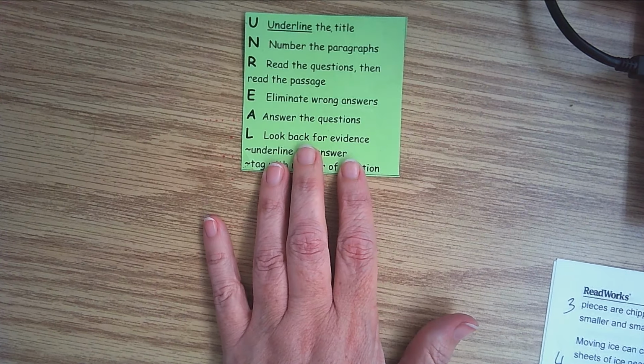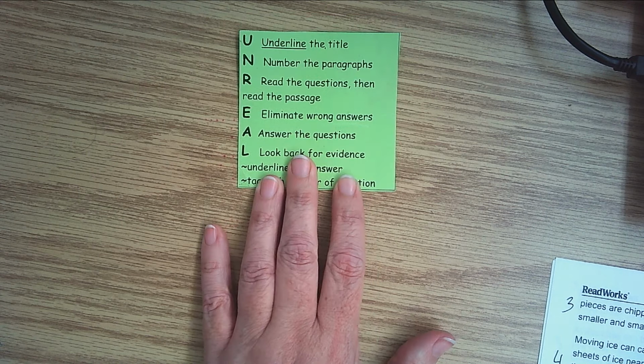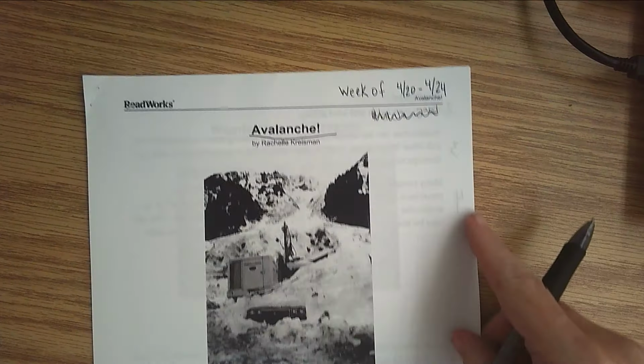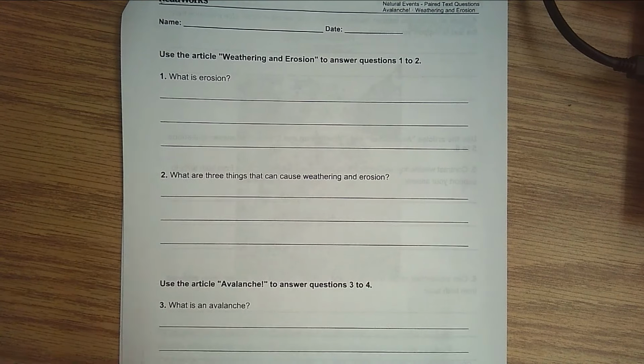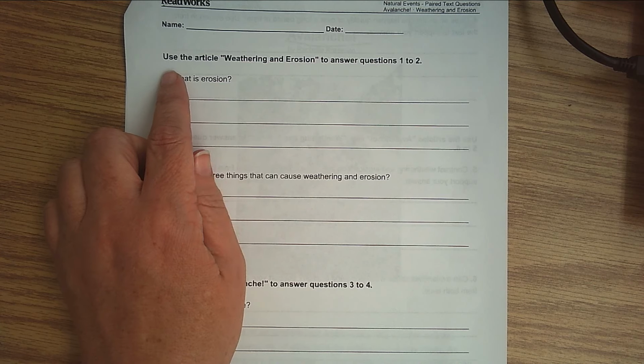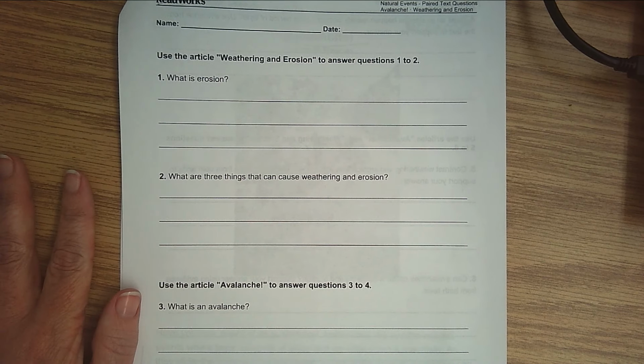The next thing we need to do is read the questions, then read the passage. So I'm going to read the questions first. We're going back to the first passage, which is Avalanche. Actually, the questions are going to be for both passages. So I'm going to read question 1. Please follow along as I read. Use the article, Weathering and Erosion, to answer questions 1 and 2.